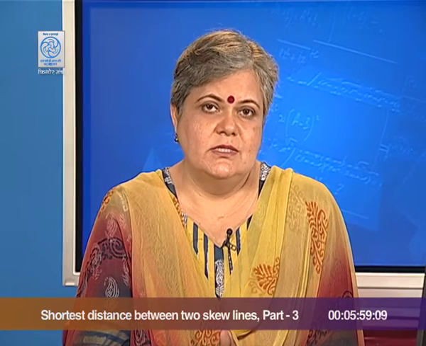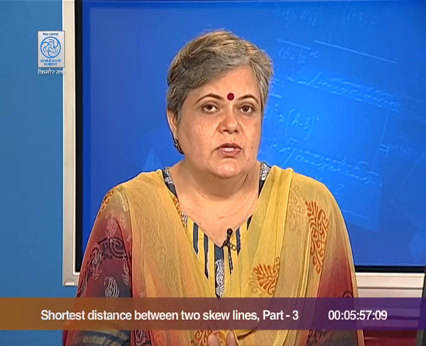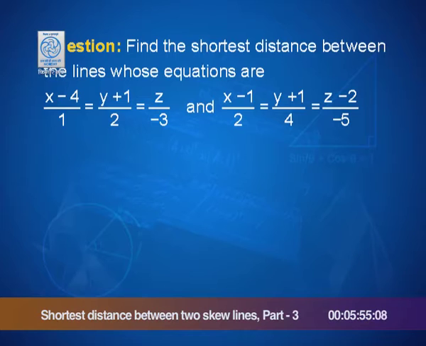So, suppose now I show you an example of equations given in Cartesian form, and we have to find the shortest distance between them. The question here has two lines given as (x minus 4) by 1 equal to (y plus 1) by 2 equal to z by negative 3, and the second line is (x minus 1) by 2, (y plus 1) by 4, equal to (z minus 2) by negative 5.